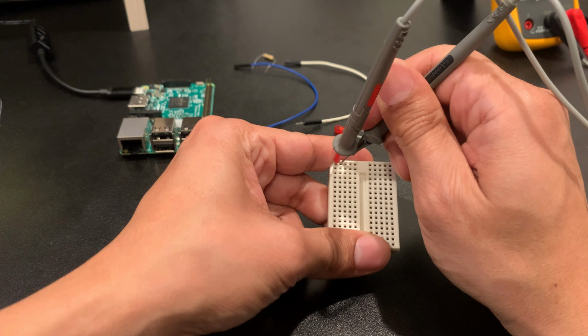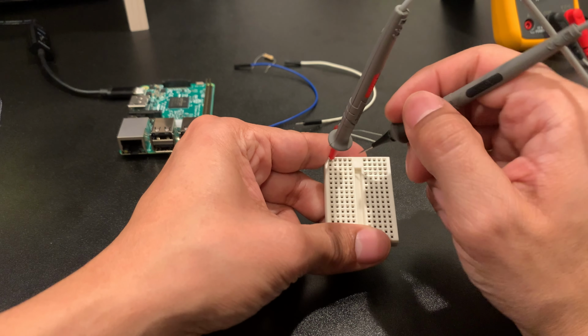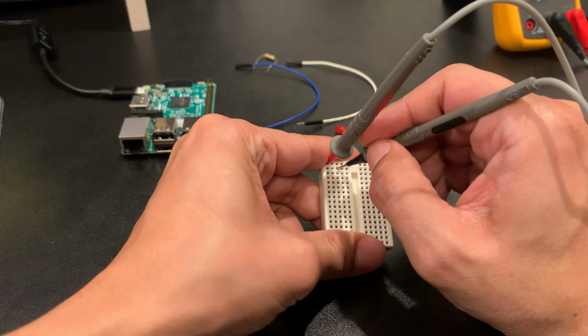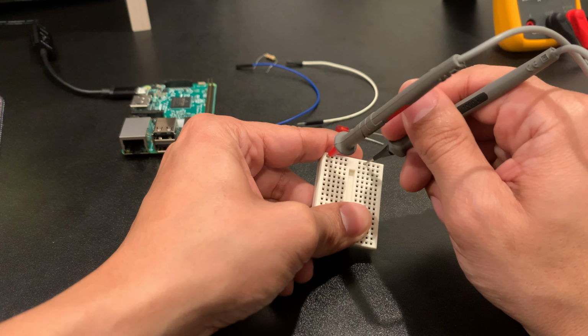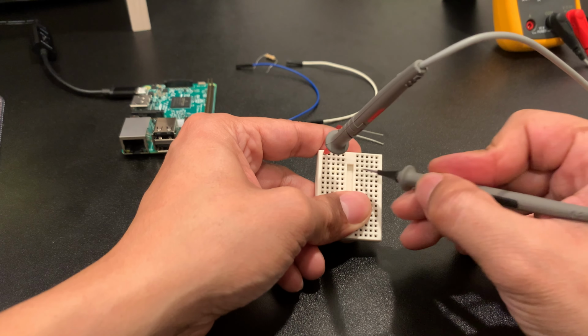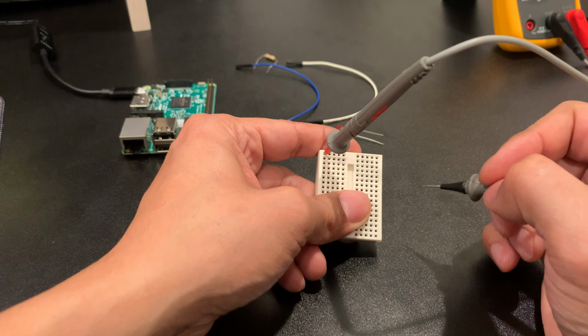If I go to any hole in that row, it's connected. If I go to the row below, you will not hear a beep because they're not connected with each other. Or the row across from that one. See? So that's pretty much it. Each row is a single node. All right, let's get this thing wired up.